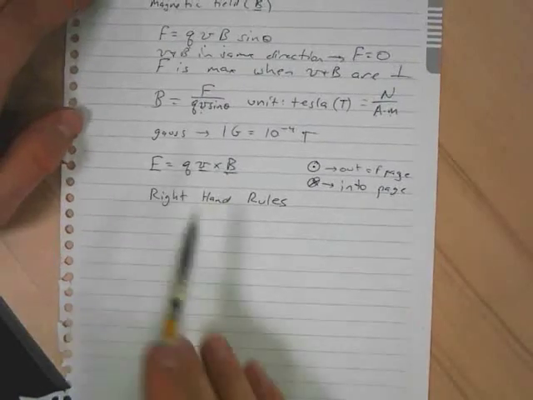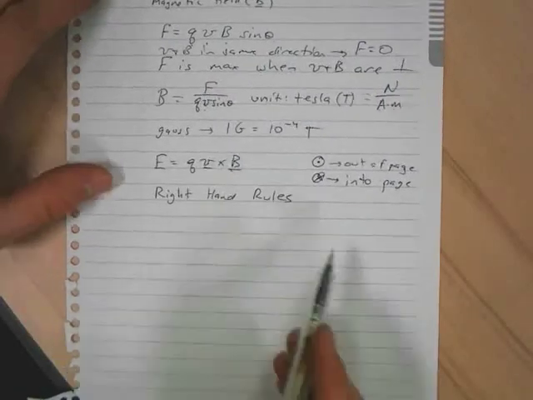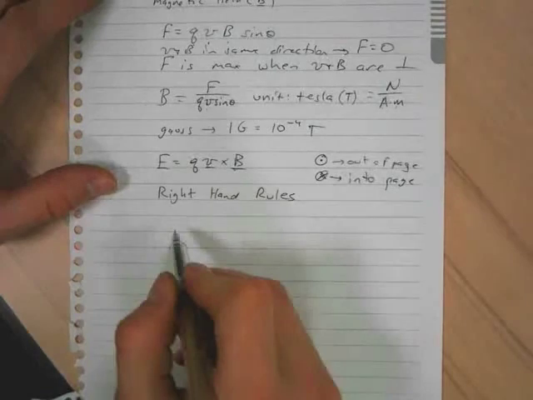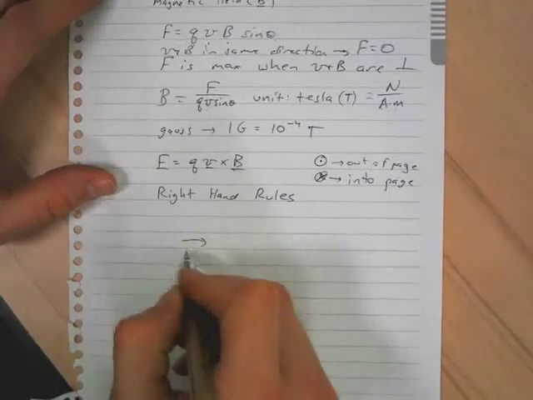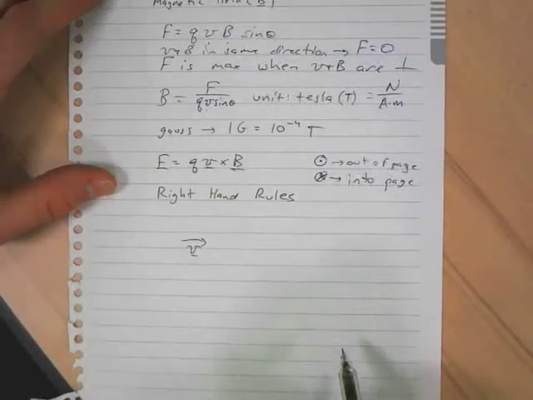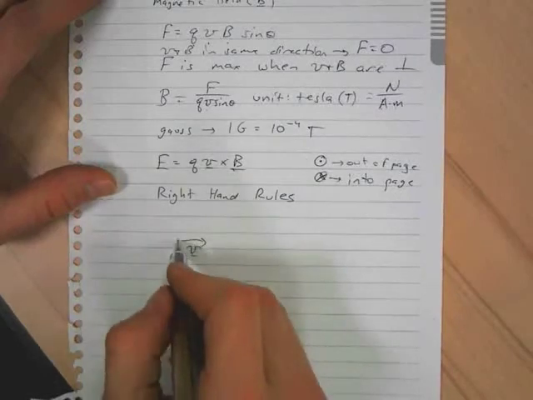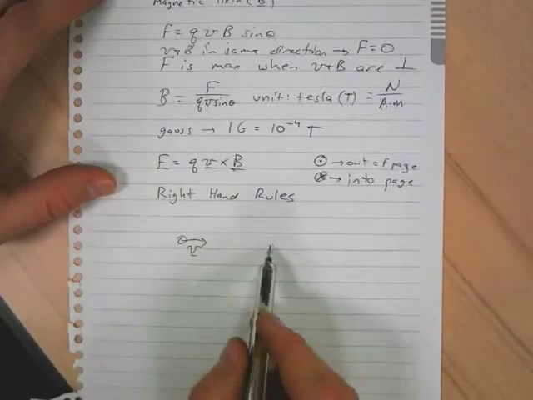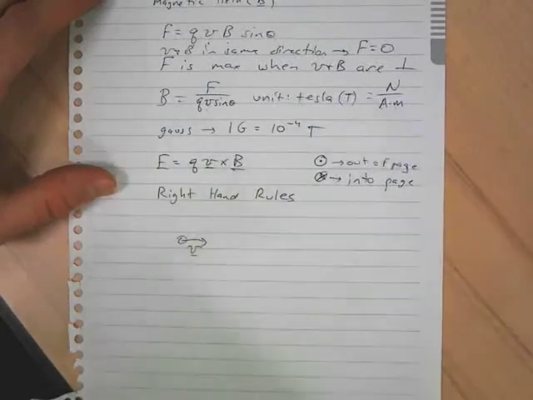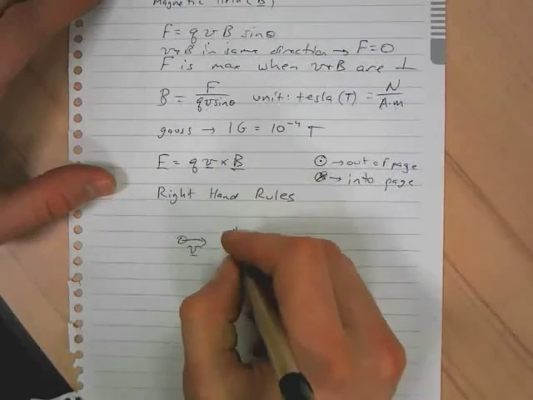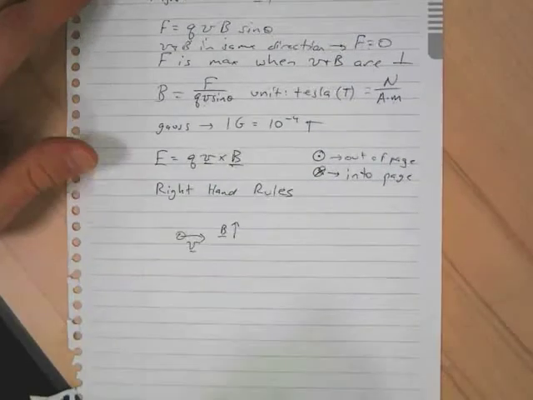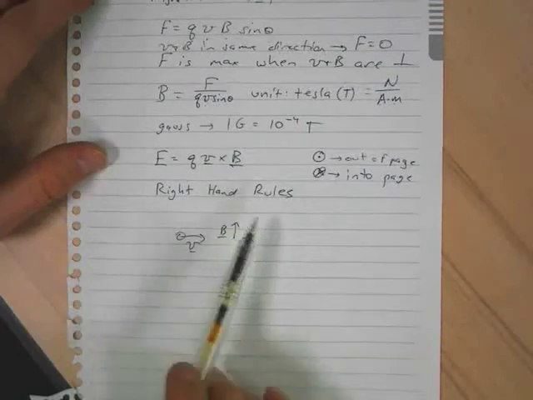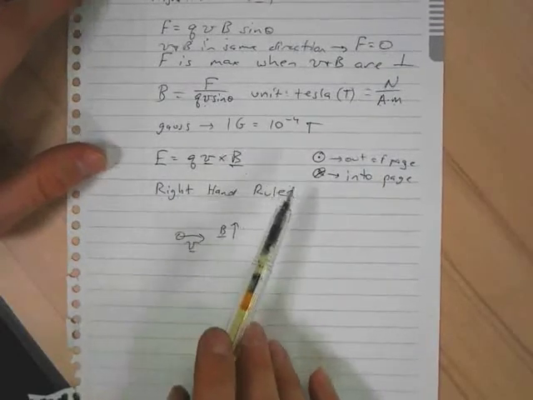So we determine cross product using a right-hand rule. Let's say, for example, we have a particle with a velocity going to the right, and then the B field is pointing up. Then, to determine the direction of the force, we follow the right-hand rule.